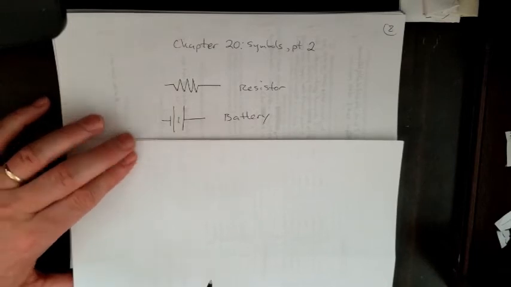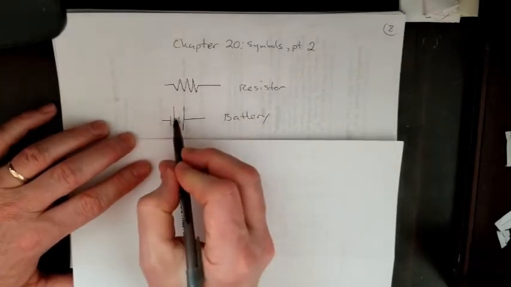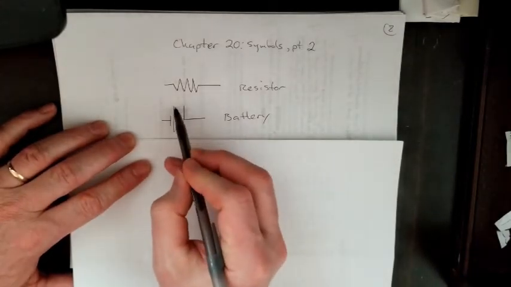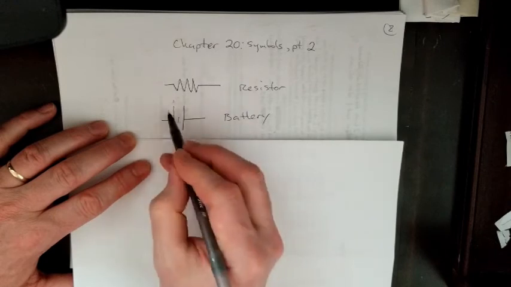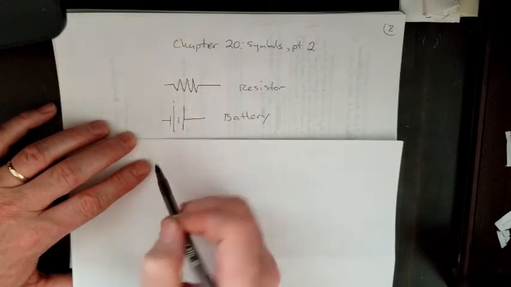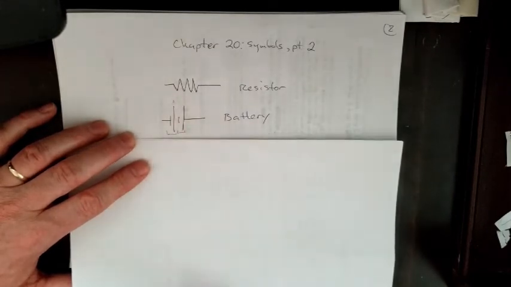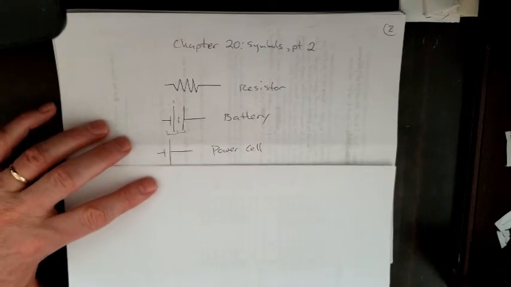We have the battery. We have a negative side and a positive side. The positive side is longer. If you think about a plus sign, it requires twice as much ink as a minus sign. That's the positive side. That's the negative side. Technically, a battery has to have at least 2 of these units right here. These units are known as power cells.